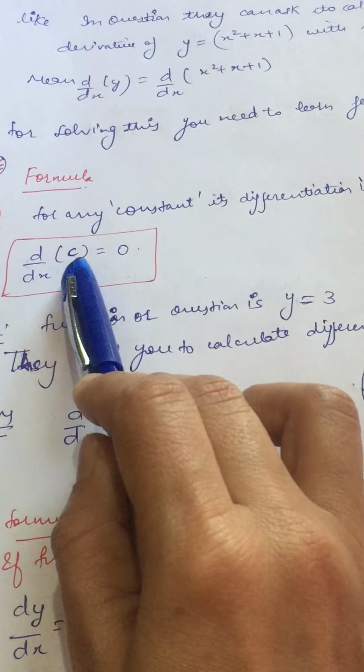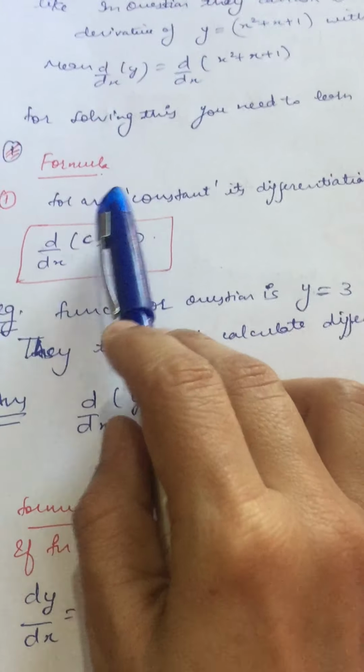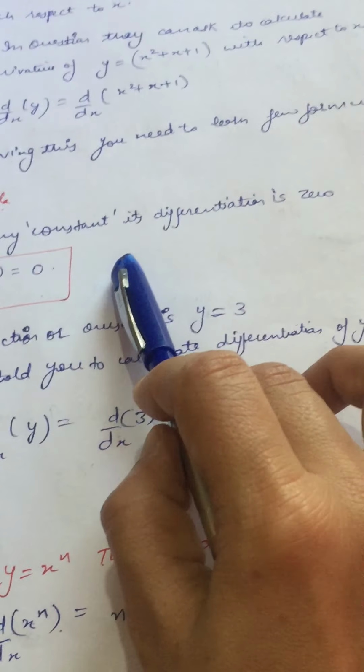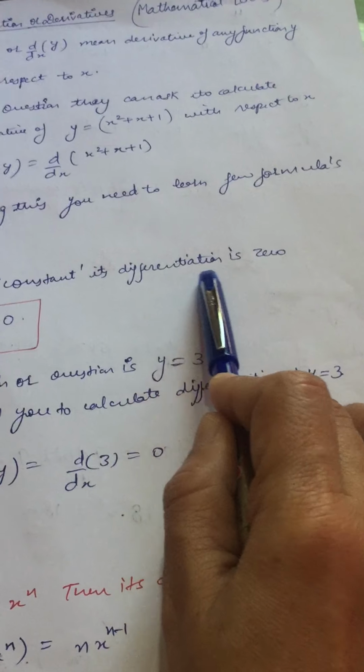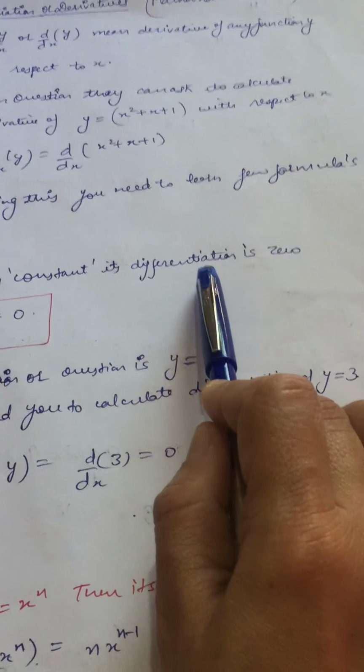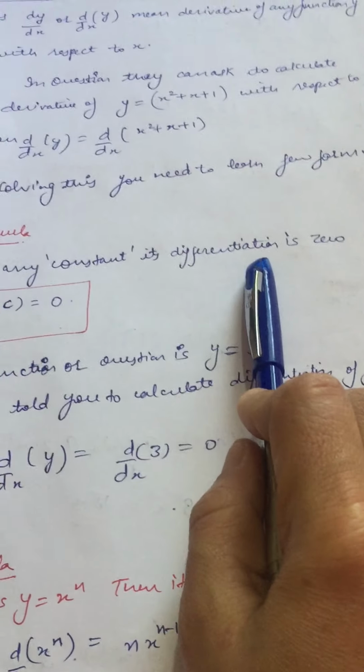Then the derivative of a constant quantity is always 0. So what is the formula? For any constant, its differentiation is 0. You can use the word differentiation also instead of derivative. It is one and the same thing, right?